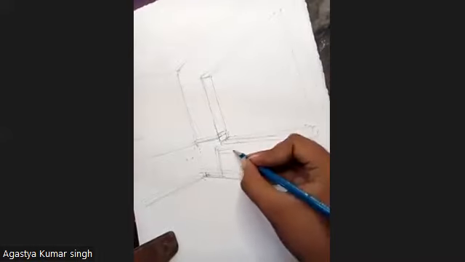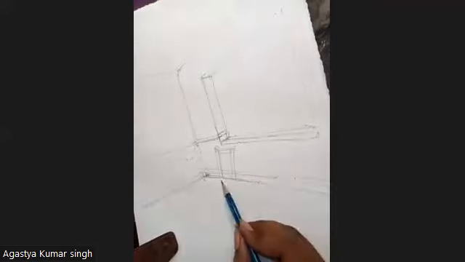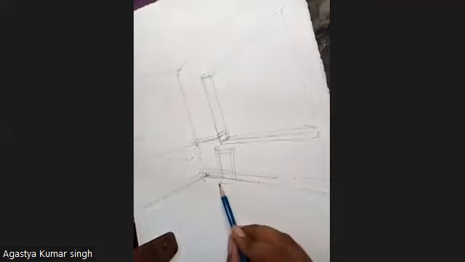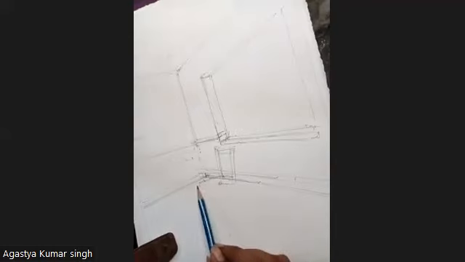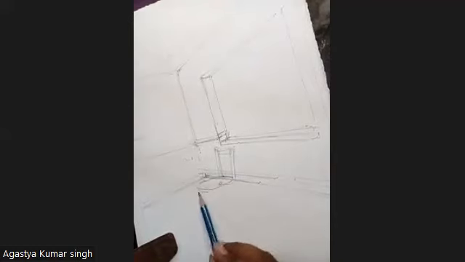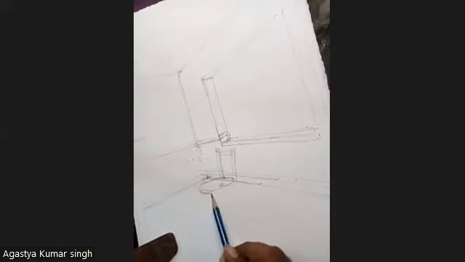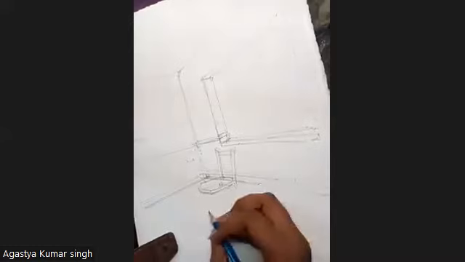Just writing on the school. The chair over here, the sitting portion of that. This way.